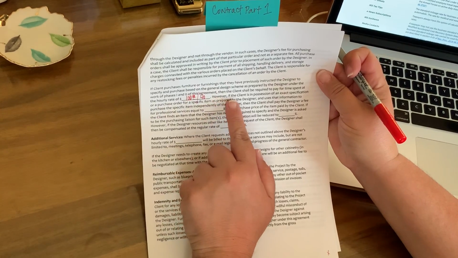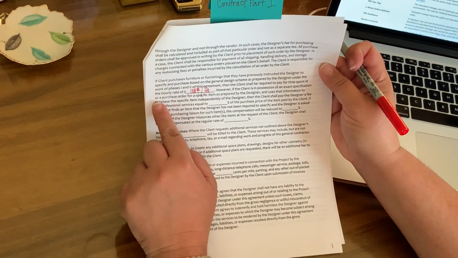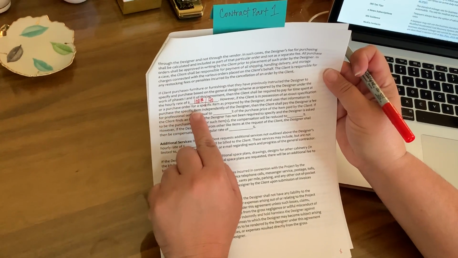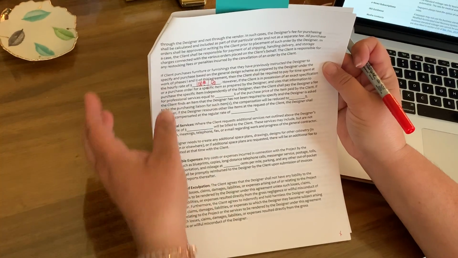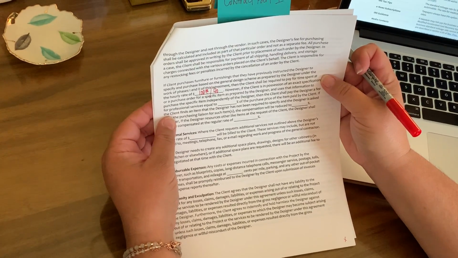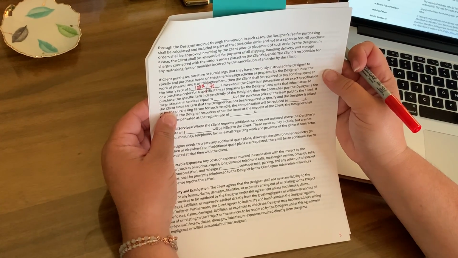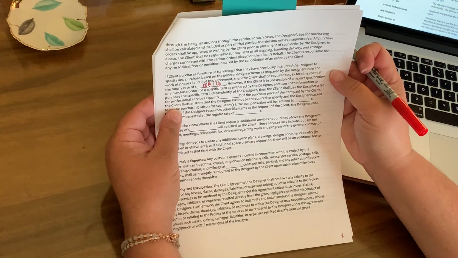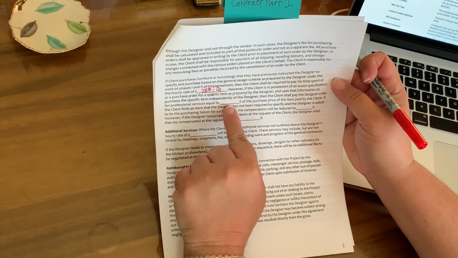Next case scenario, however, if the client is in possession of an exact specification or if they're in possession of a purchase order for a specific item as prepared by you, and then uses that information to make that purchase away from you, independently of you, then the client needs to pay either this amount or a percentage.